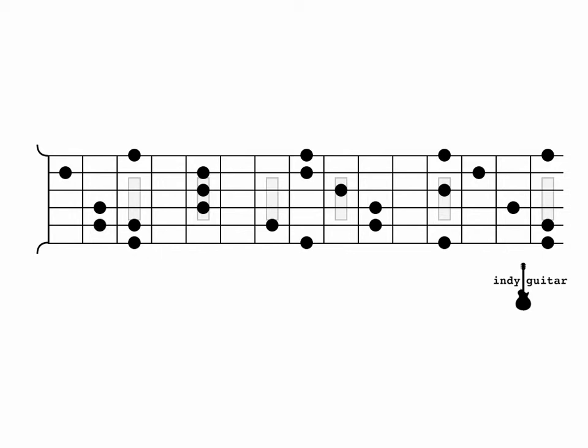Now we're going to add the B's. That's the 7th. So we got a root, a third, a fifth, and a 7th. This makes all the C major 7 chords. Octave higher. Octave higher. Two octaves lower. Octave higher. Octave higher. Octave lower. Now we're going to the D notes.